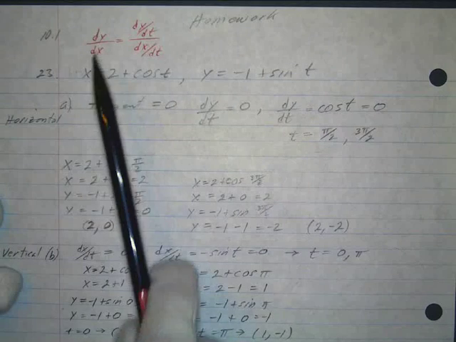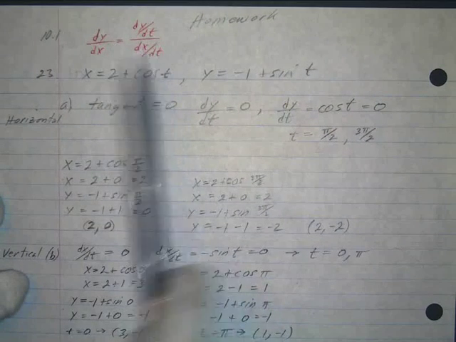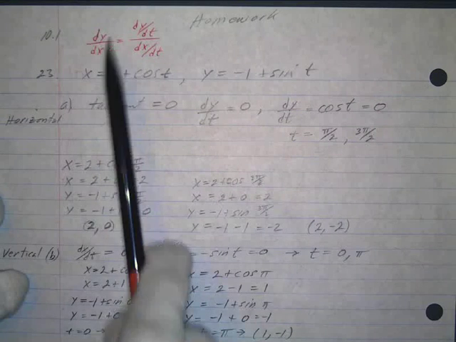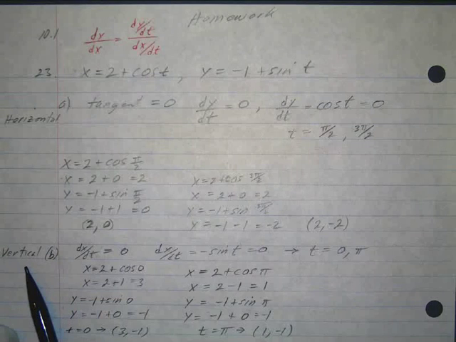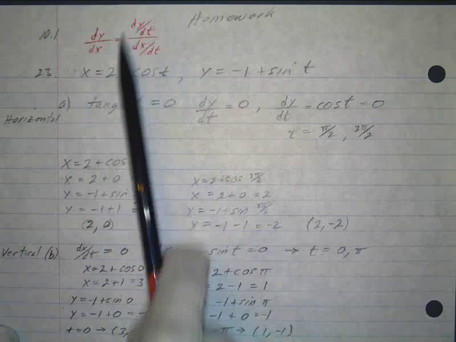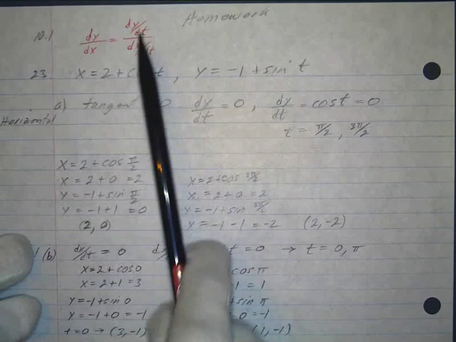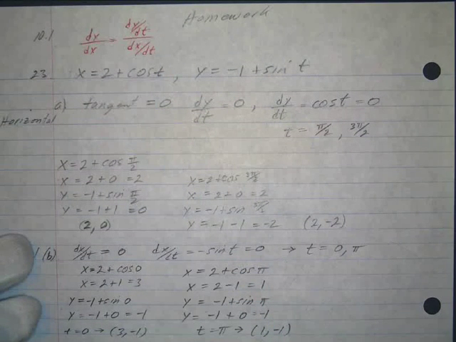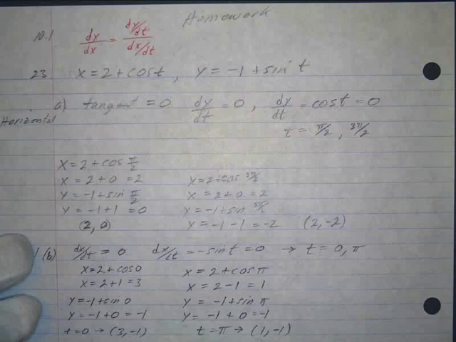So we know that the derivative, that's a slope, is equal to dy/dt over dx/dt. If we want a horizontal tangent, we know the derivative will be equal to 0. If we want a vertical tangent, we know it will be undefined. In order for this fraction to be equal to 0, the numerator has to be equal to 0. So we just find where dy/dt is 0, the t values for that, and that's where my horizontal tangents will be.